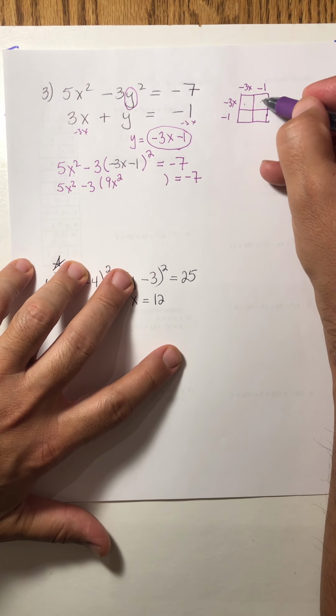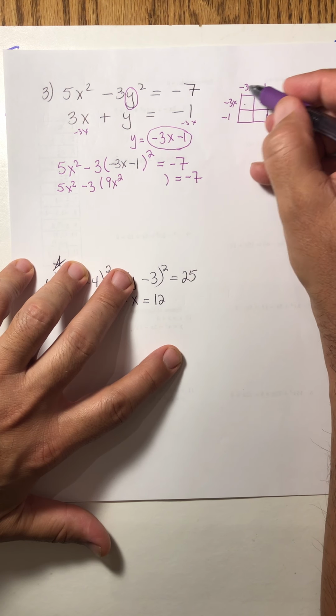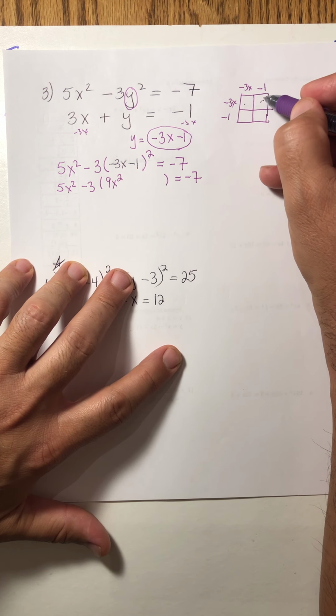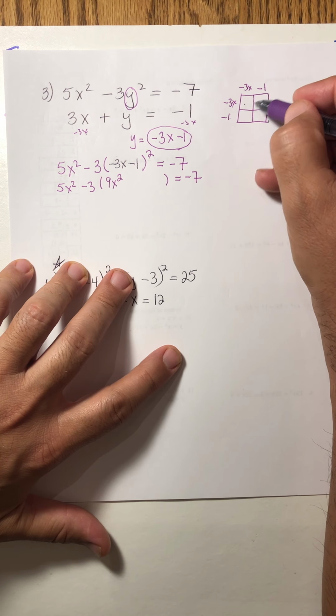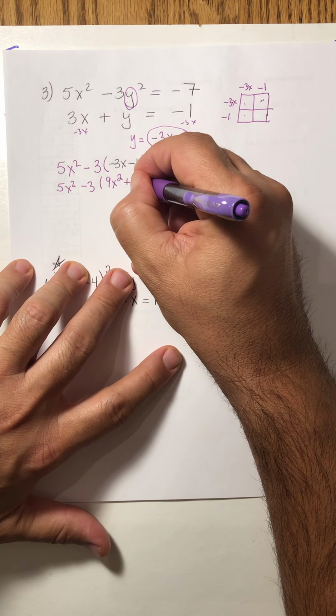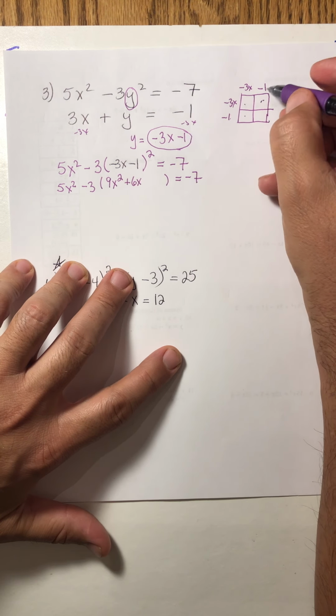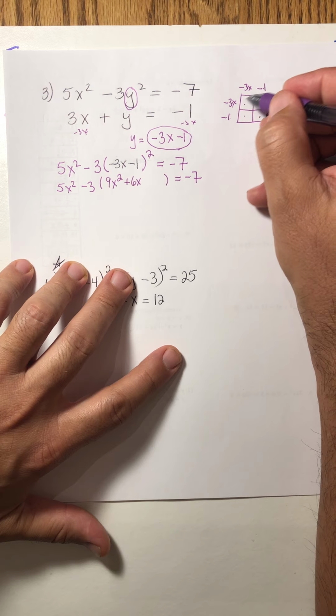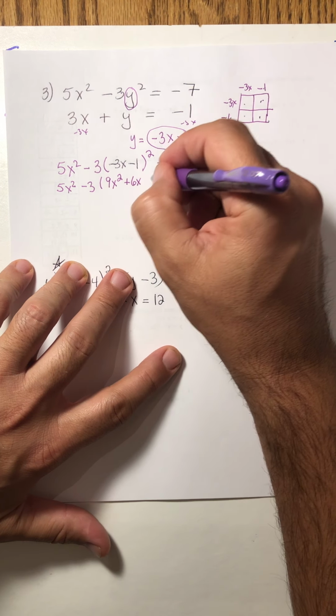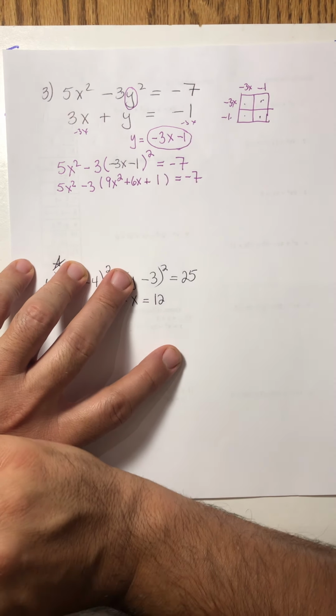Now, this spot right here is what? Right, negative 3 times negative 1 is positive 3. Well, how many positive 3's are we going to see? All right, we got another one right here. So we have a 3 and a 3 gives us a plus 6x. And then what spot's right here? That's right, negative 1. Negative 1 times negative 1 is 1. So plus 1. Okay?